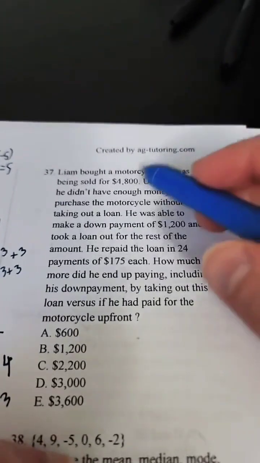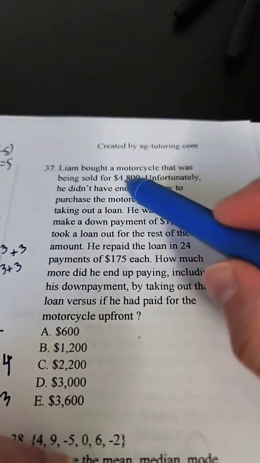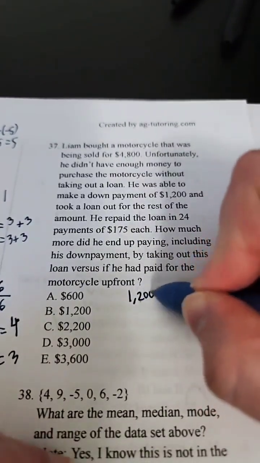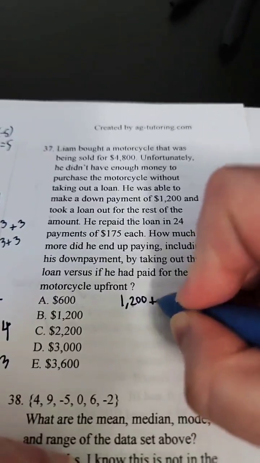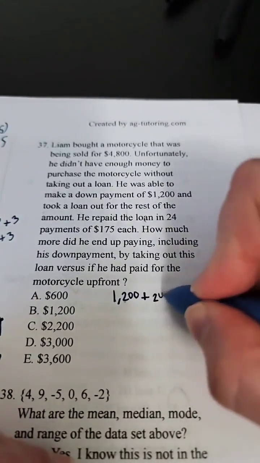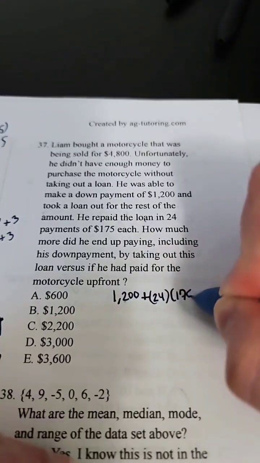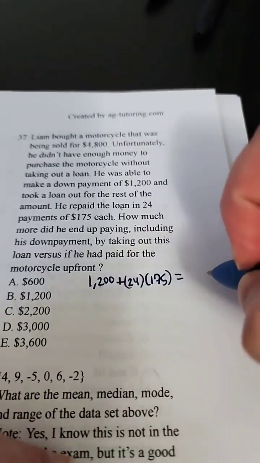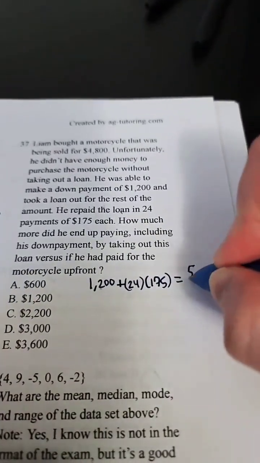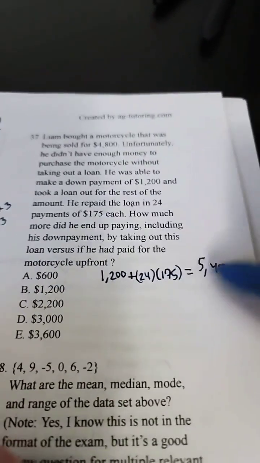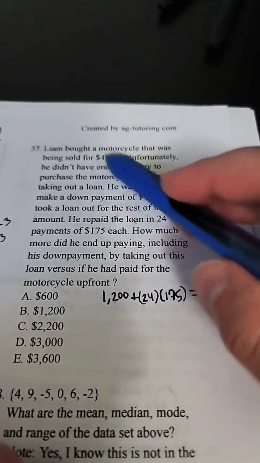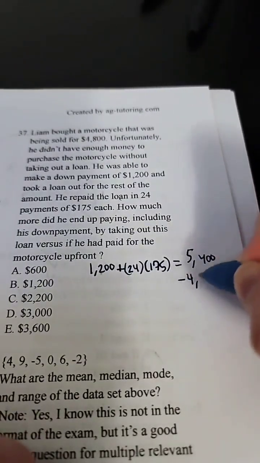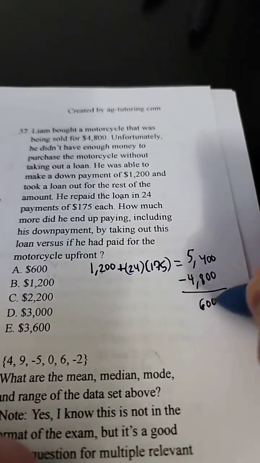Paying for the motorcycle up front would be the $4,800. He's paying more than that because he took out a loan. What he paid is the down payment, $1,200, plus the loan payments, which is 24 payments of $175. When we multiply and add this all up, it's $5,400. So that's what he actually pays. This is what it would be if he just bought it all up front in cash. So we just subtract that amount to find the difference, which is $600. So that's A.